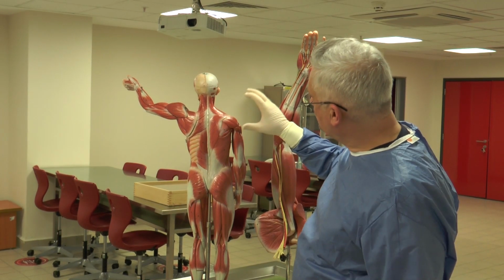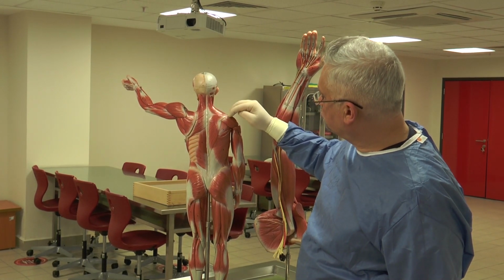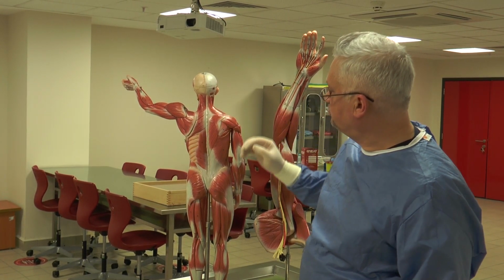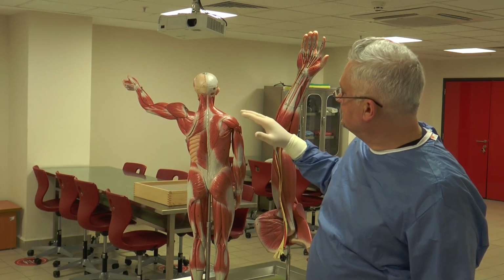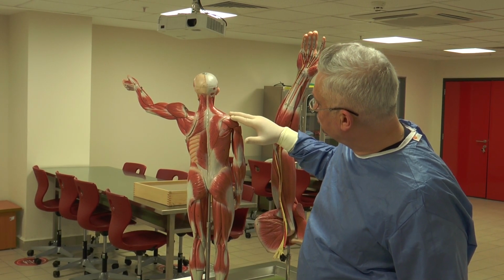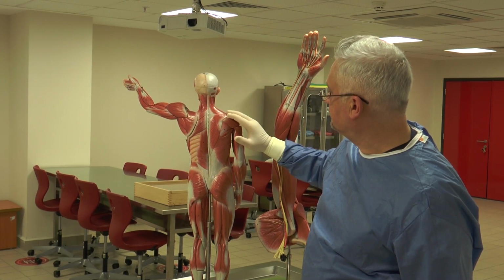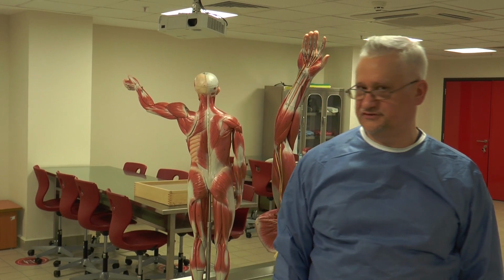So basically, what happens is the superior fibers would pull the clavicle and the scapula. So it would slightly elevate the shoulder a little bit like this, like so.